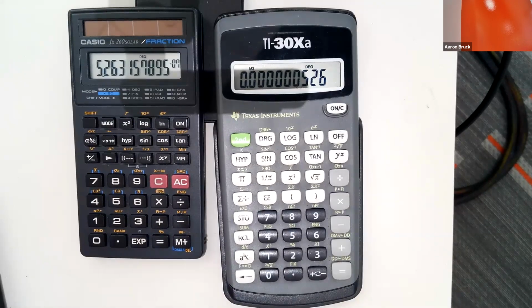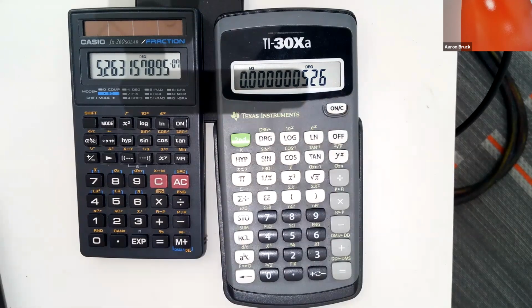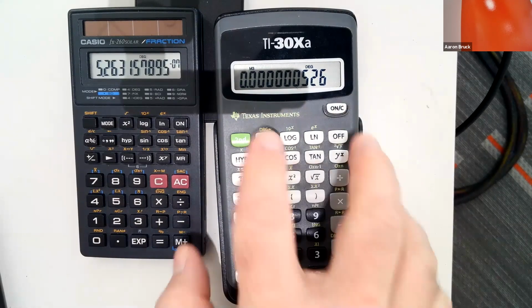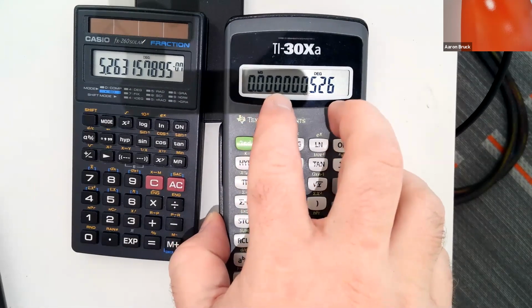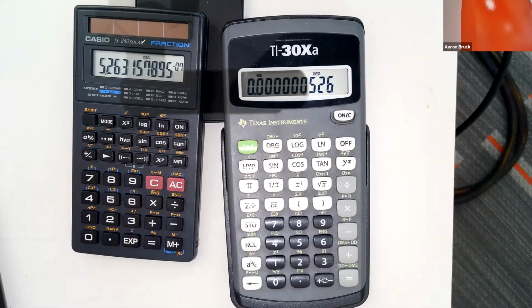Both calculators give you the same thing, 5.3 times 10 to the negative 7th. On the TI, since it had enough decimal places here, you'd have to count that out. But it's 1, 2, 3, 4, 5, 6, 7 spots away.